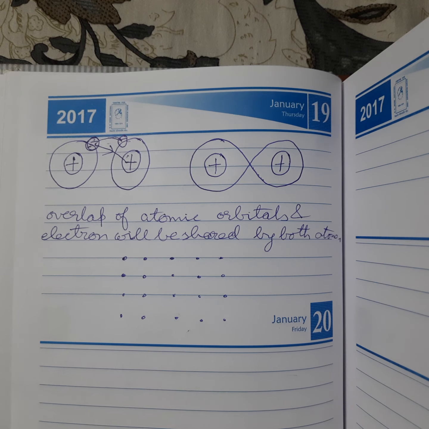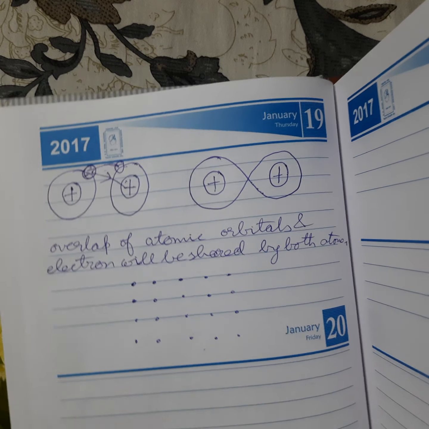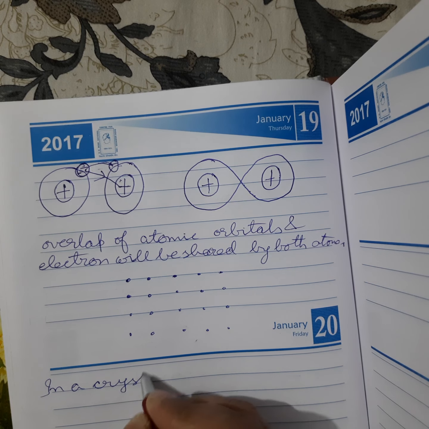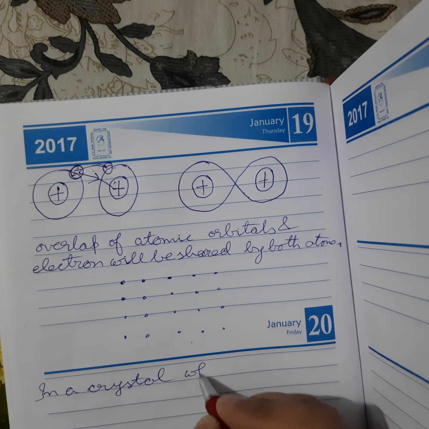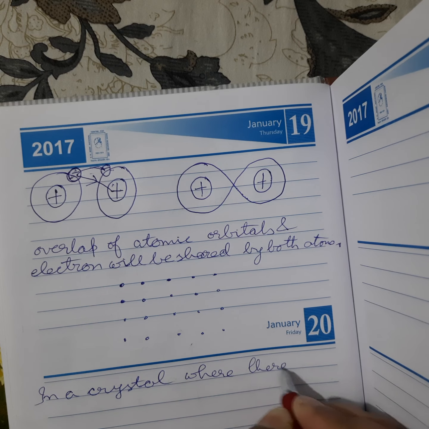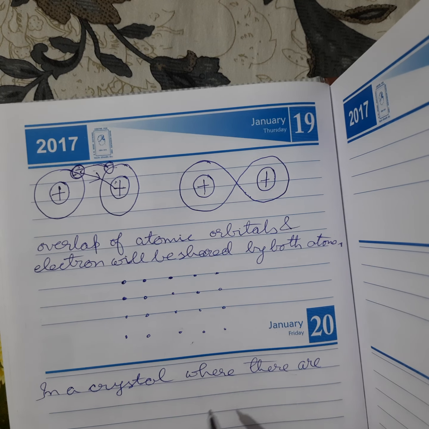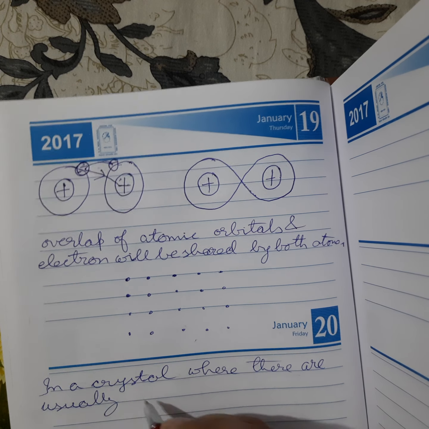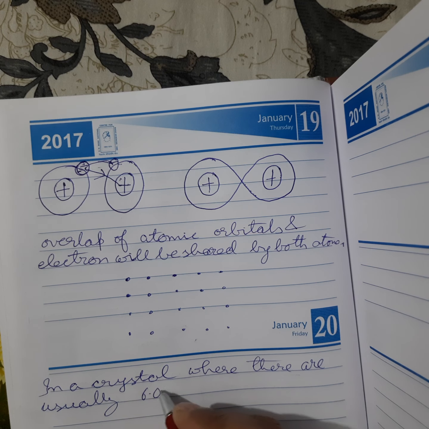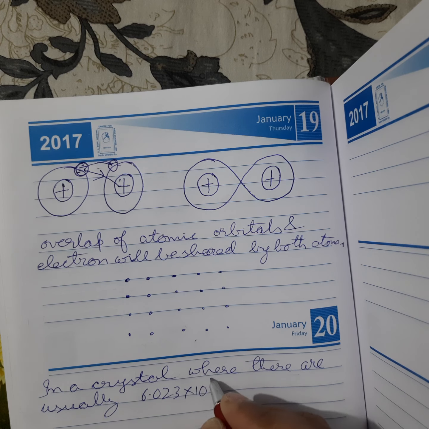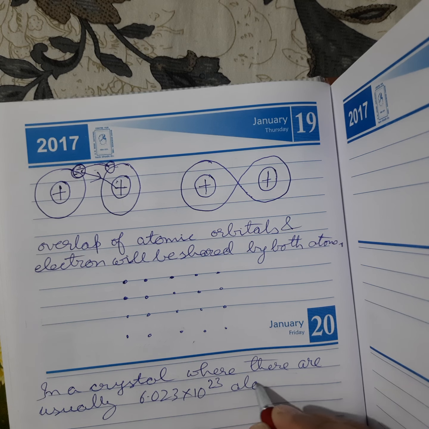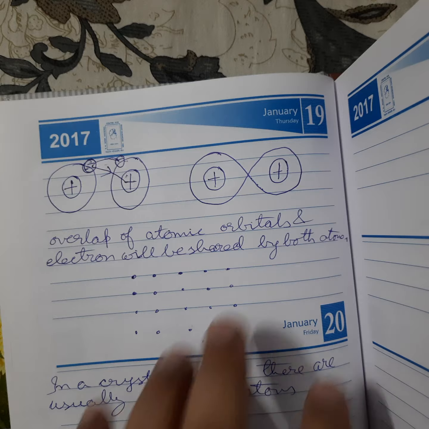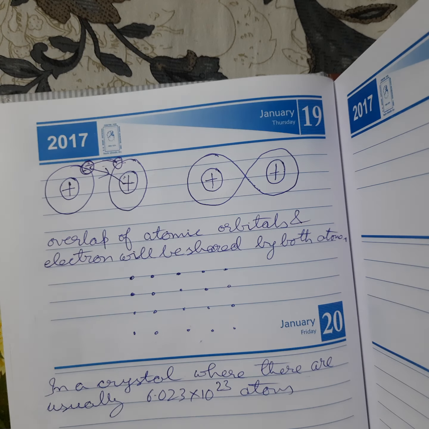And in a crystal there are usually 6.023 into 10 raised to 23 atoms. In that case, a huge amount of overlap will occur.